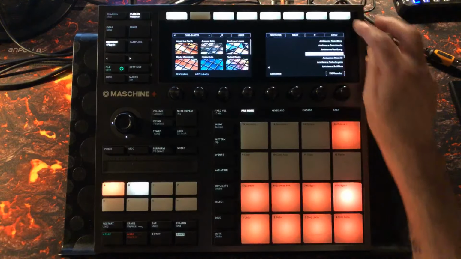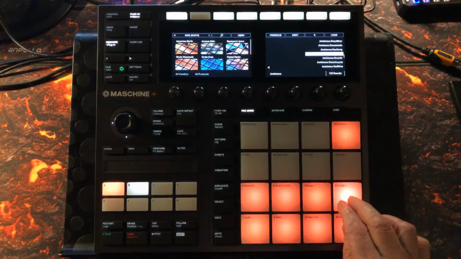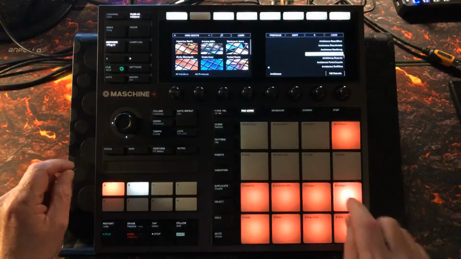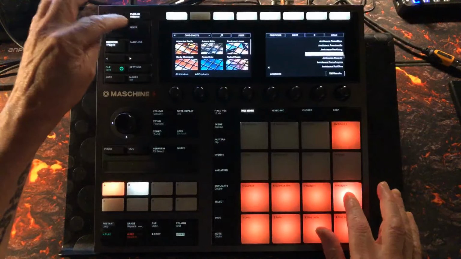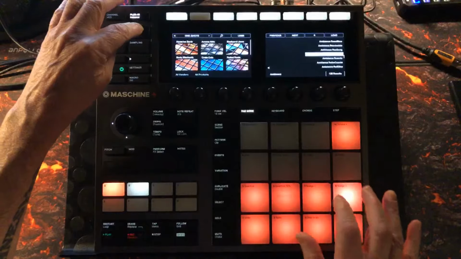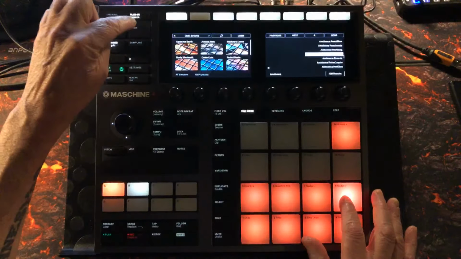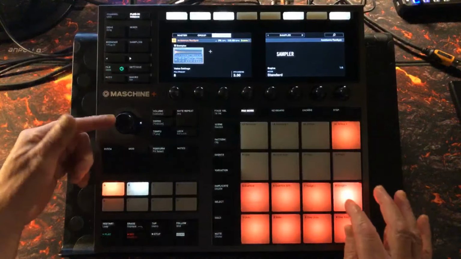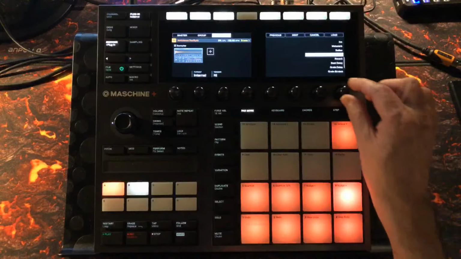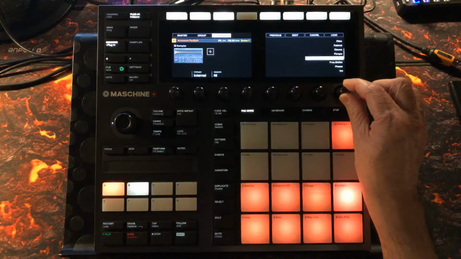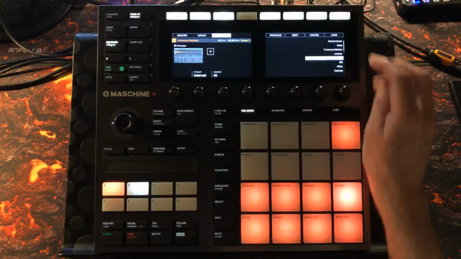Oh, I like that. Let's put that in there. That needs to be louder, so just while I'm here, I'm going to go to my plugin and add a compressor or a maximizer, it doesn't really matter.